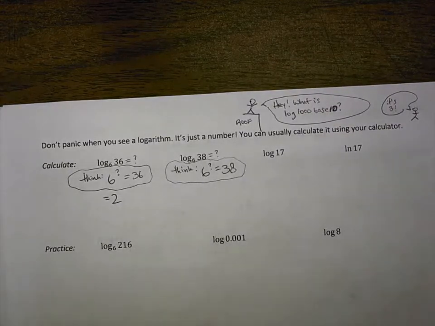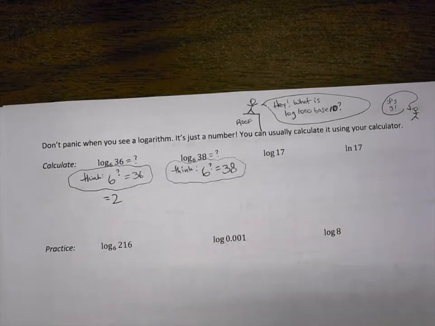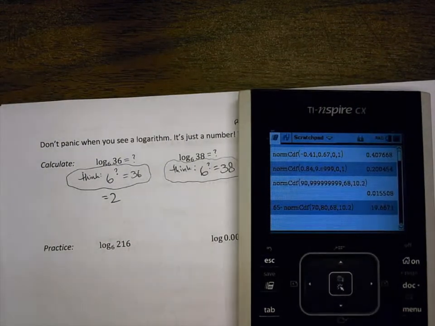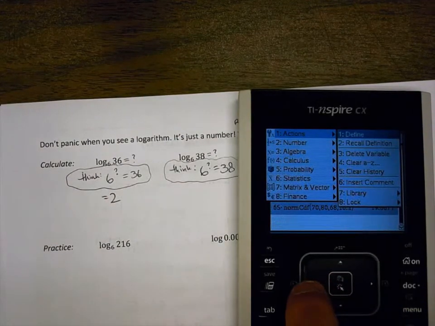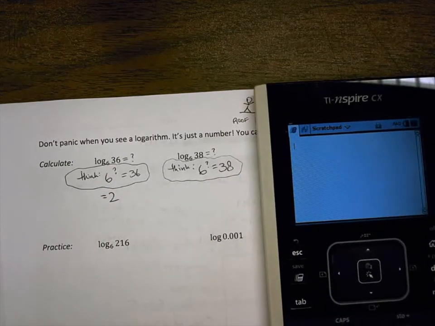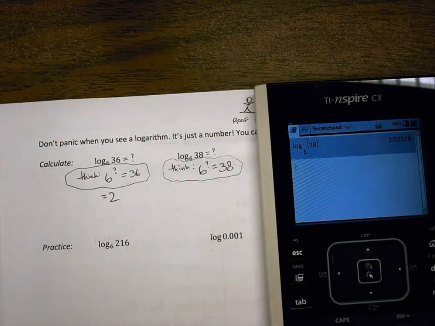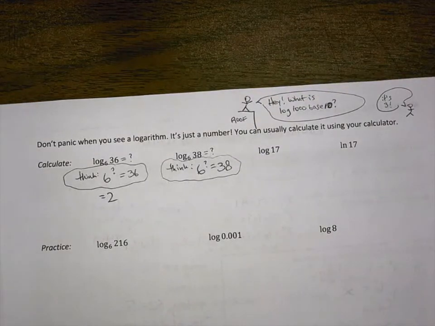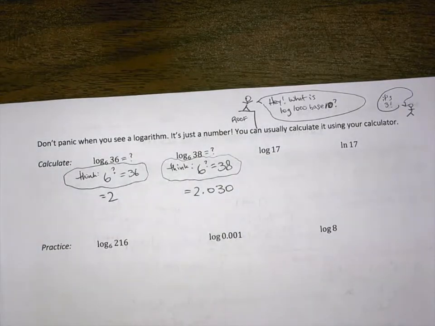Now, we could go online, we could use some more powerful software. I actually could use my GDC, my graphing calculator, which can do a lot of complicated things. Let's clear that out. Clear history. Okay, I can actually type this into my calculator. It's a little bit more powerful. It can do any base. So it's log, 6, 38. So it's 2.030. The point is it's still just a number.